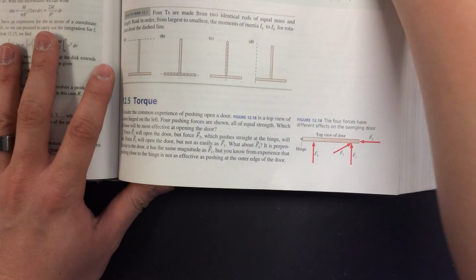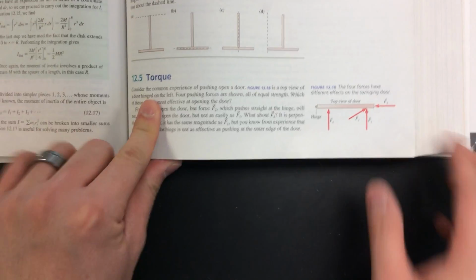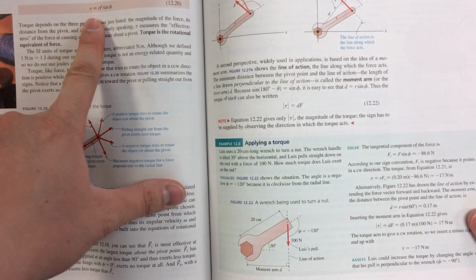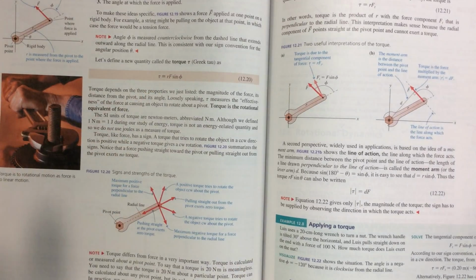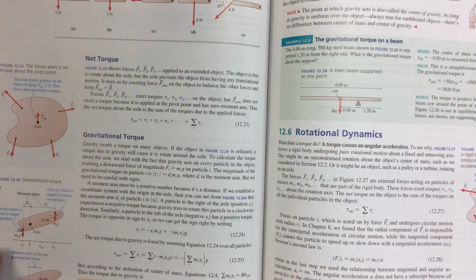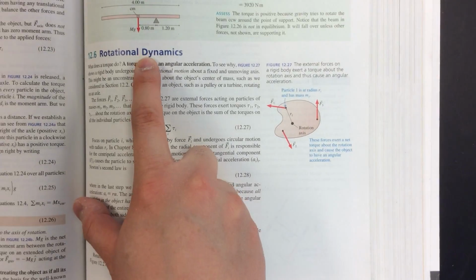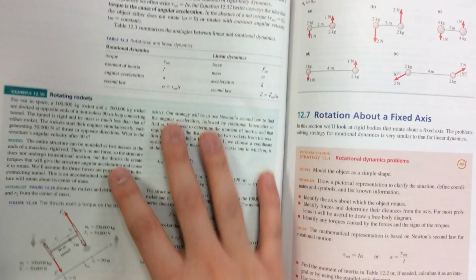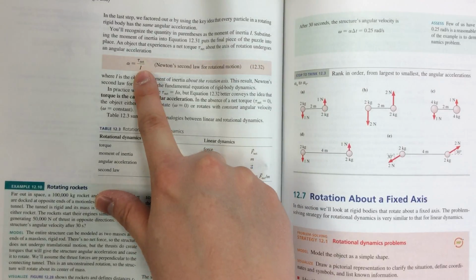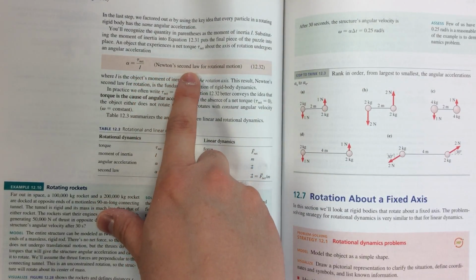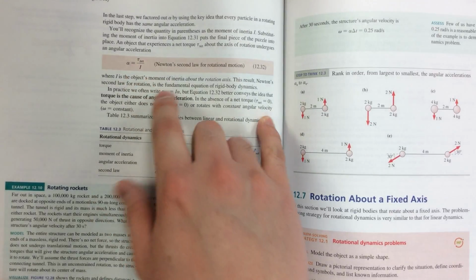Hold up. 12.5 is torque. We already did torque. Okay, we already did torque. How to calculate torque? The thing we have to add on to torque is now we start talking about rotational dynamics. We start looking at this part. This is like Newton's law for rotation.